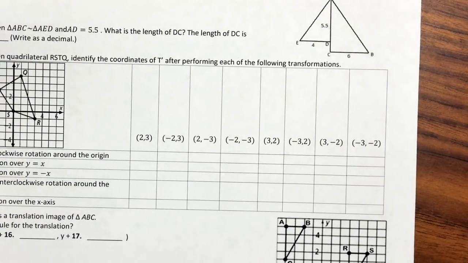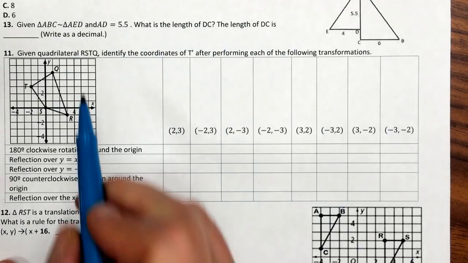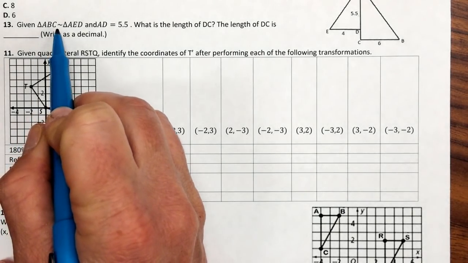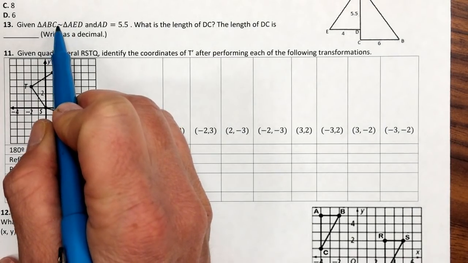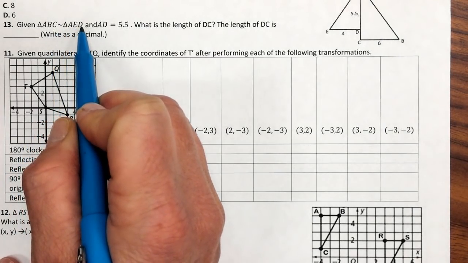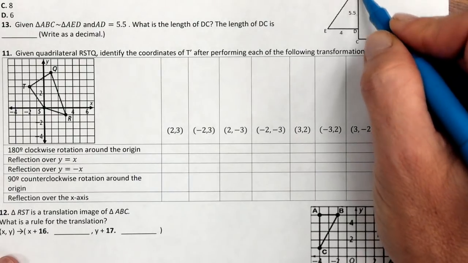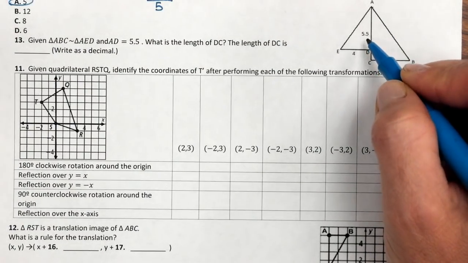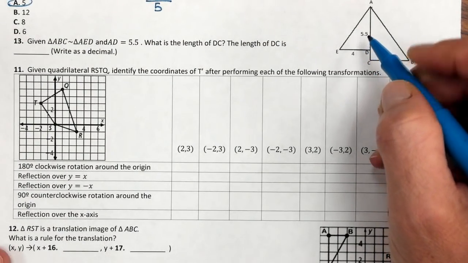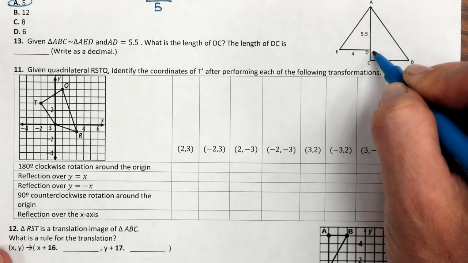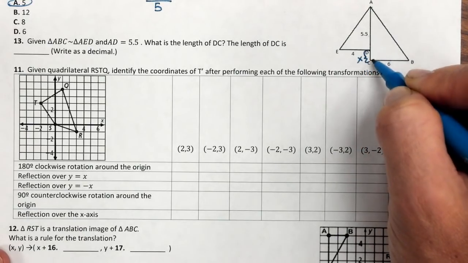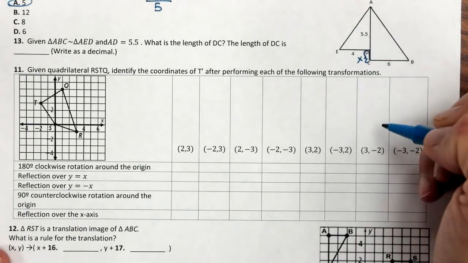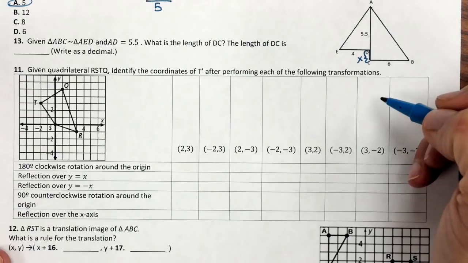Okay. Given that ABC is similar to AED, and this is what we use for similarity, and AD equals 5.5, that's already on here. What is the length of DC? Ooh, so we're looking for this little length here. We're looking for that little baby chunk. What is the length of DC, and write it as a decimal?